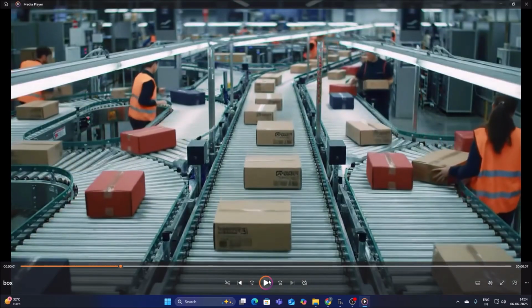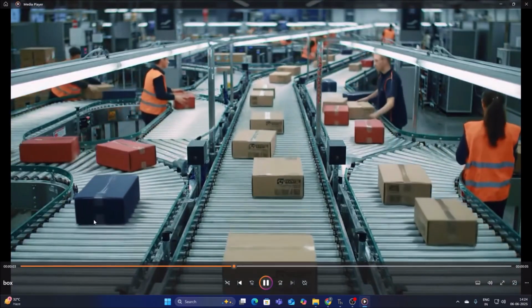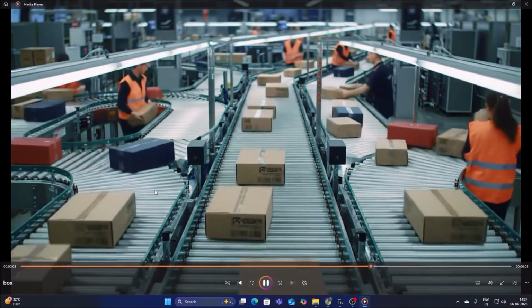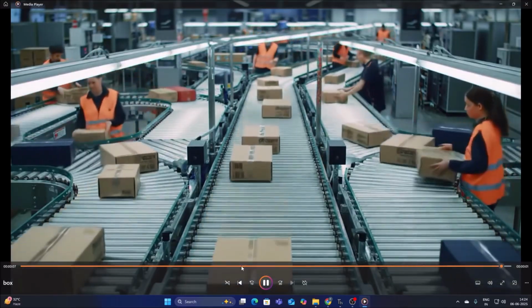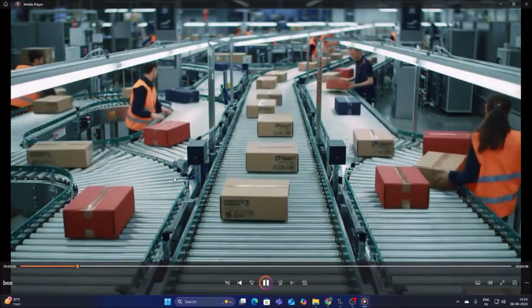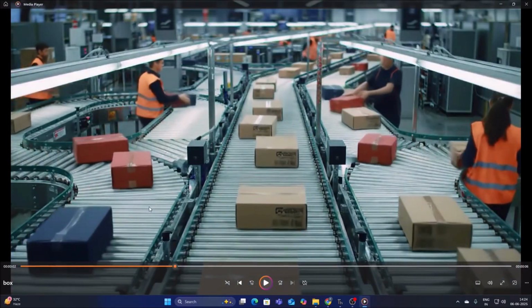So let's just watch our video file first. As you can see, this is our video file, and we have lots of packages moving on a conveyor belt. So our goal is to detect all these boxes.